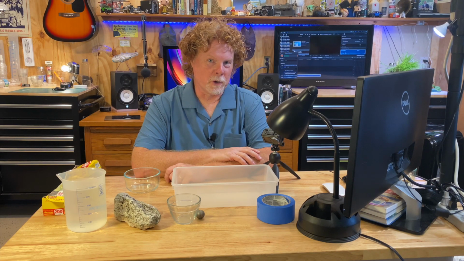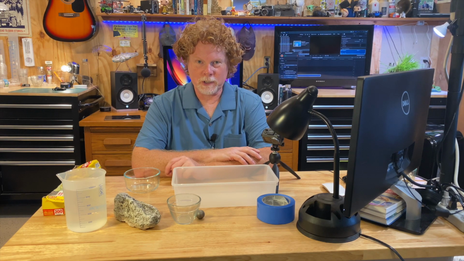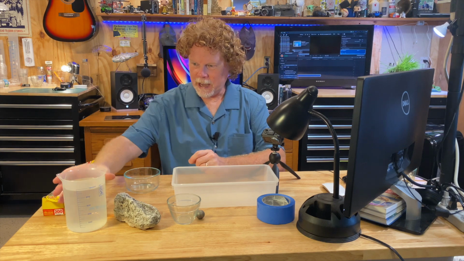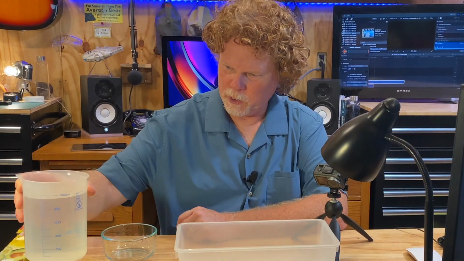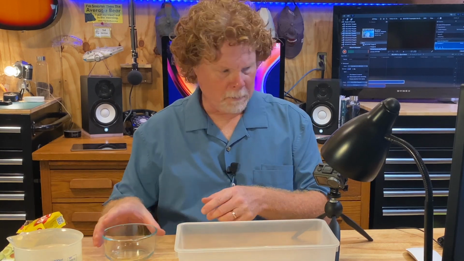In this investigation, we're looking at physical changes, and we're looking specifically at how temperature changes water between liquid and gas and back and forth. That process is called evaporation and condensation. In this particular model, we're also going to include precipitation.